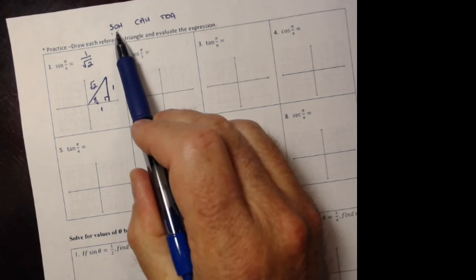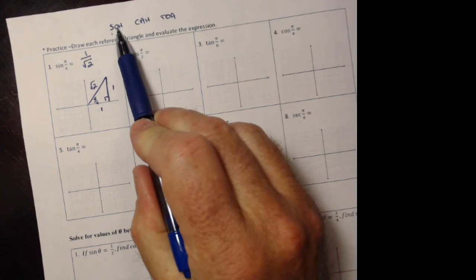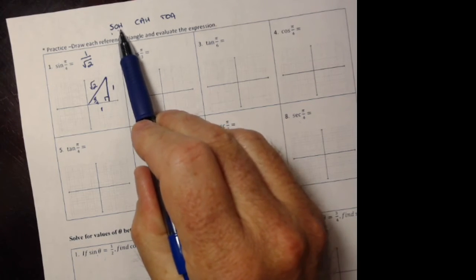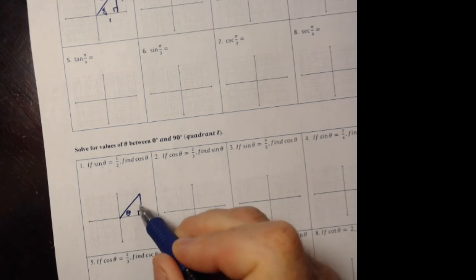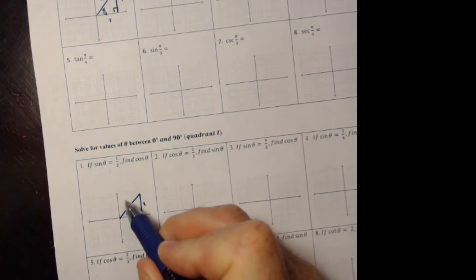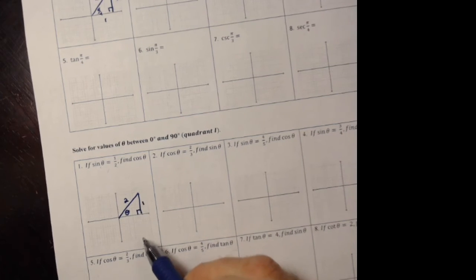We just did it up here. A sine ratio is the opposite side over the hypotenuse, opposite over hypotenuse. So here we see the values of the opposite side and the hypotenuse. So I'm going to label those sides. The opposite side is 1 and the hypotenuse is 2.